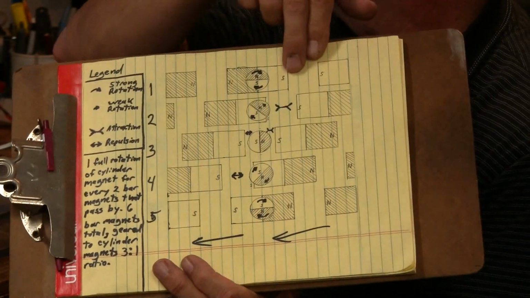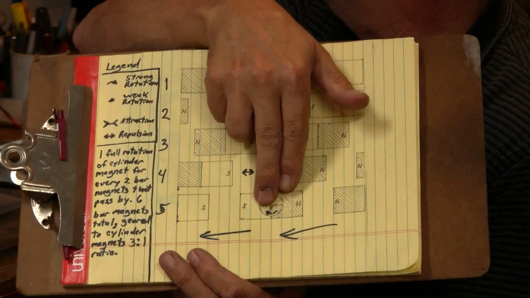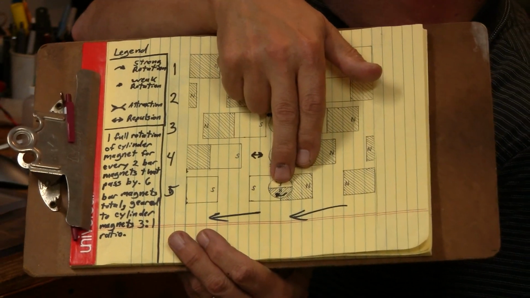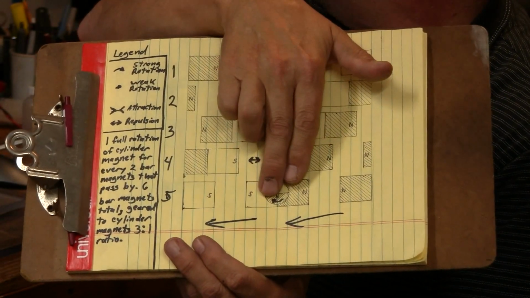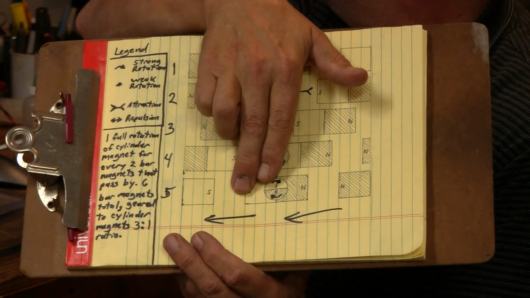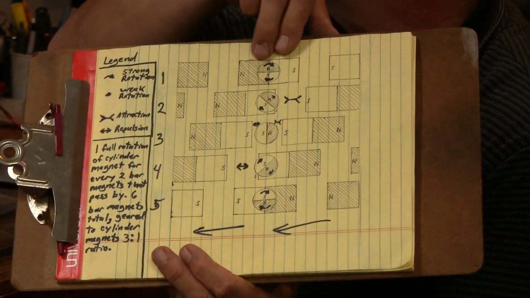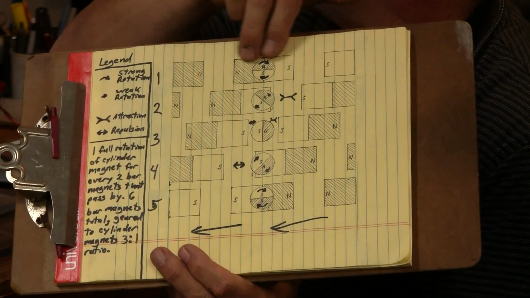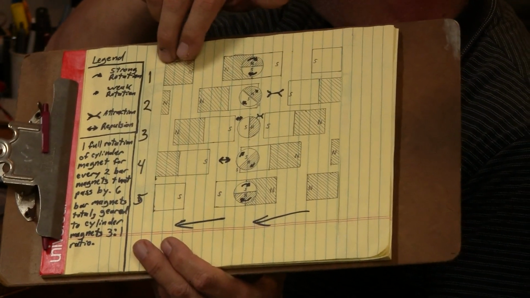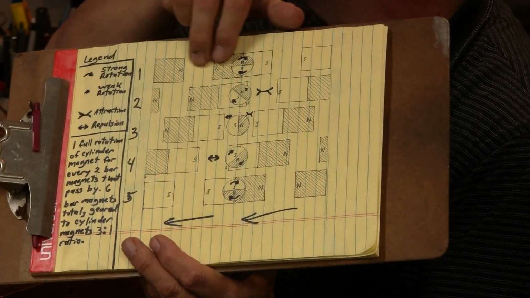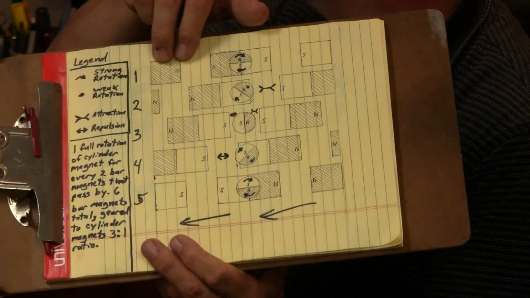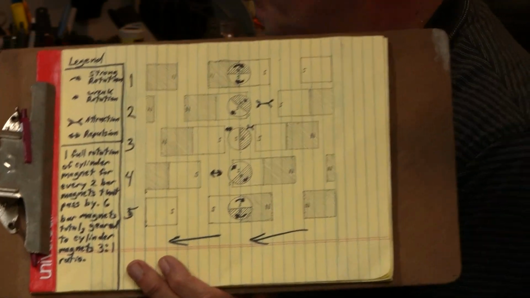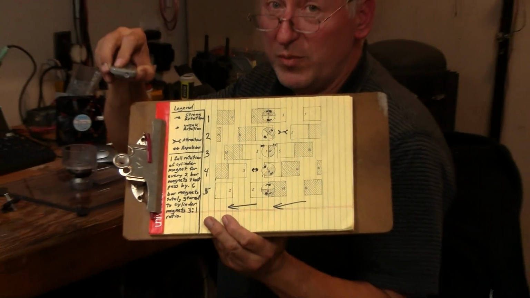Now don't forget, from here to here is only one half of the complete cycle. Once this bar magnet starts to pass, then the other half of the cycle completes. So for every single rotation of the cylindrical magnet, you get 2 bar magnets passing by. And that gives you the full 360-degree alternating mechanical cycle of this device. That's what we'll be testing.